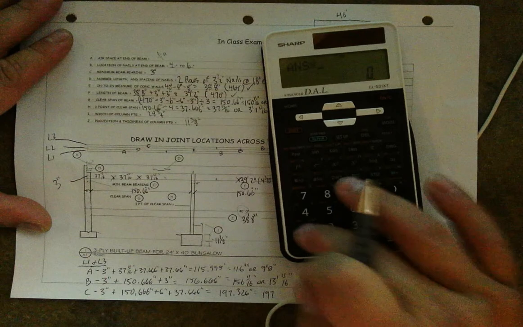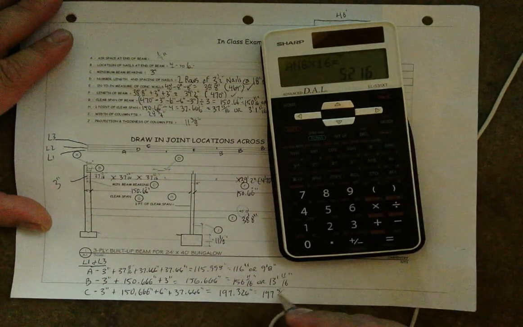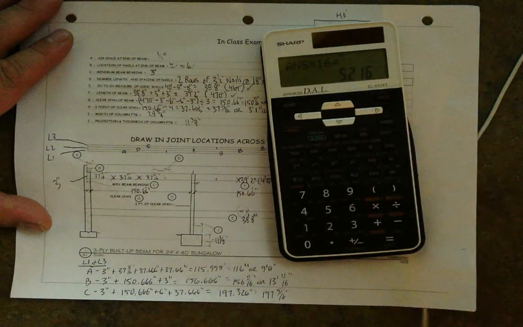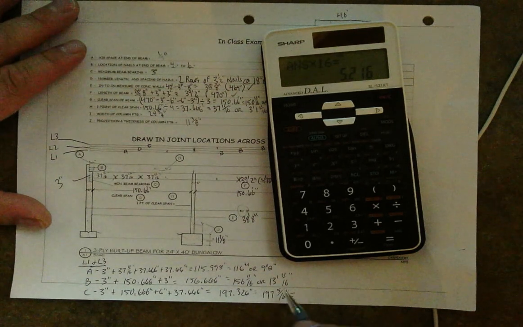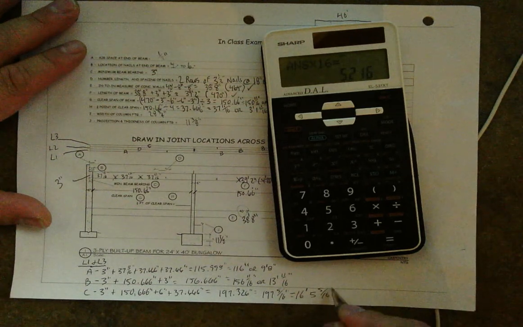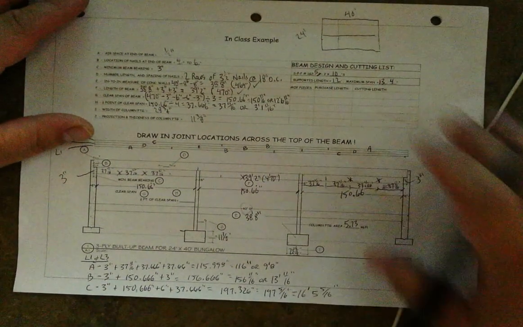Left with the decimal, multiply that by 16 to get the numerator, so that's 5/16. Right? That's the numerator, that's your denominator. Then I reduce it to lowest terms. I put it into feet and inches. 192 is 16 feet, which means there's 5 inches left over. So that gives me basically my answer there, okay?